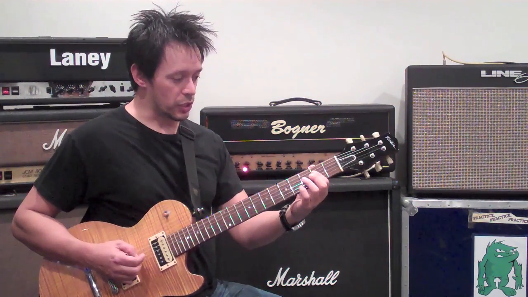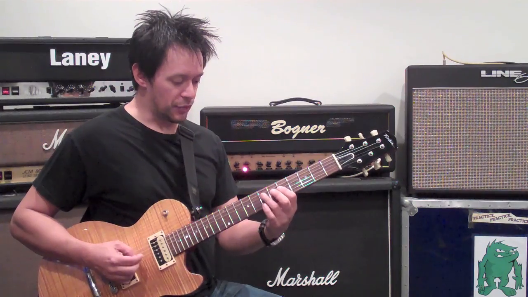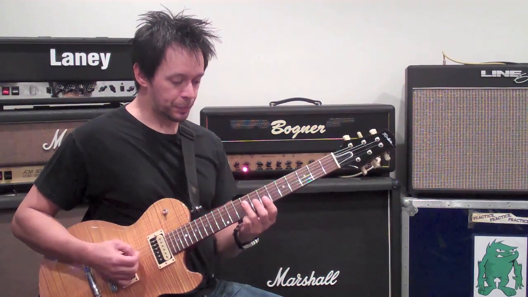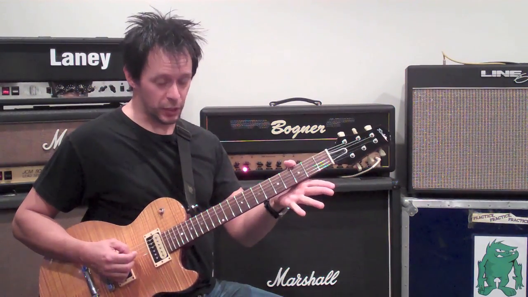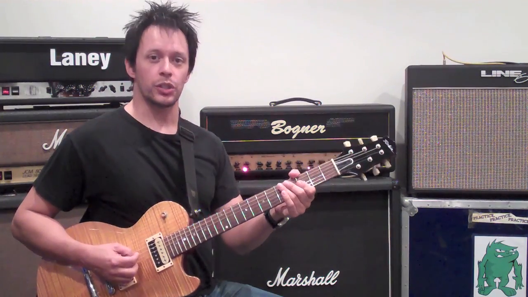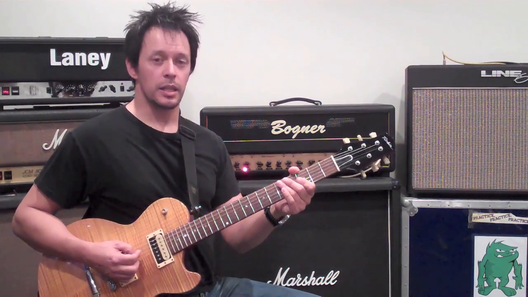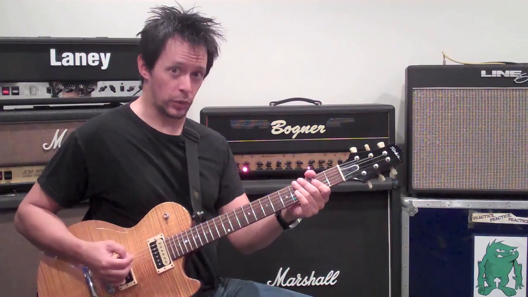So real quickly, here's our A5, C5, D5, and E5. Now the open two strings will serve as our G inverted power chord. So here we go. Here's a quick riff.